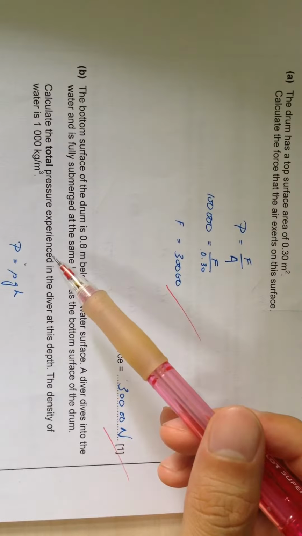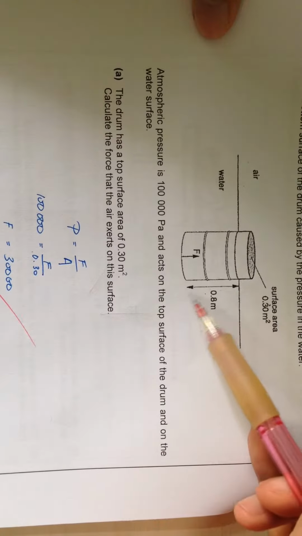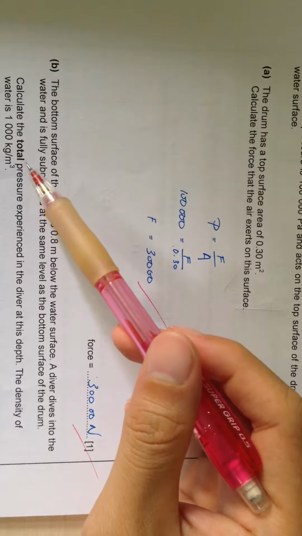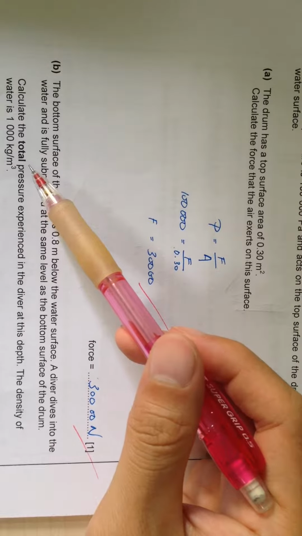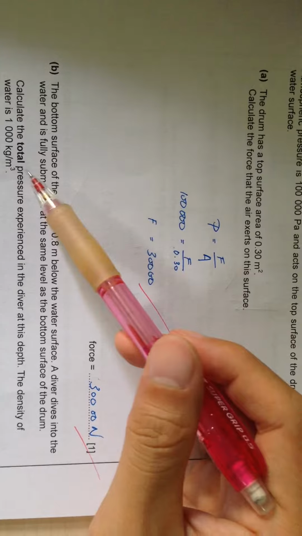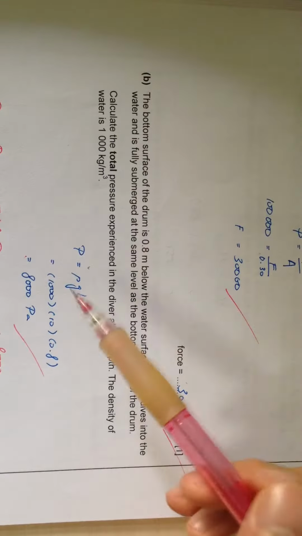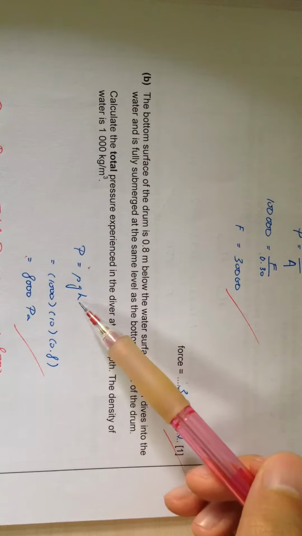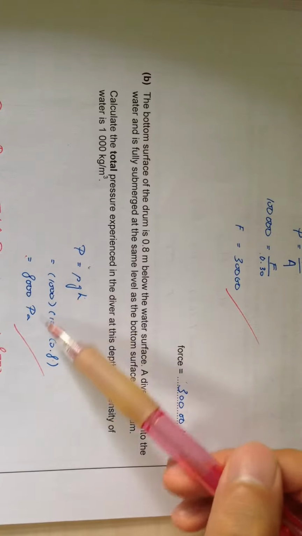For part B, you are supposed to find the pressure acting on the diver submerged in the water. And actually, they want you to get the total pressure, that's why they bold it here. And even for me, I forget about this. So what happened is that first you must find the pressure from the water. Since it's liquid pressure, it's only dependent on the height, so use your ρgh.